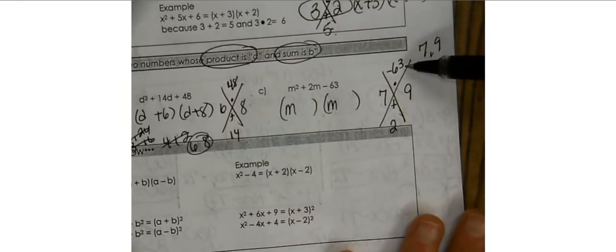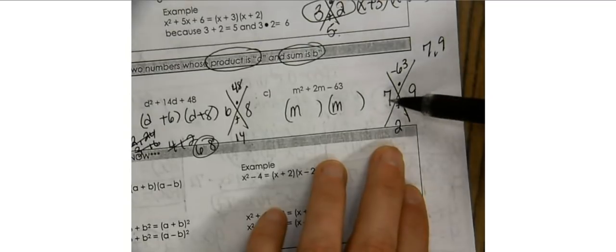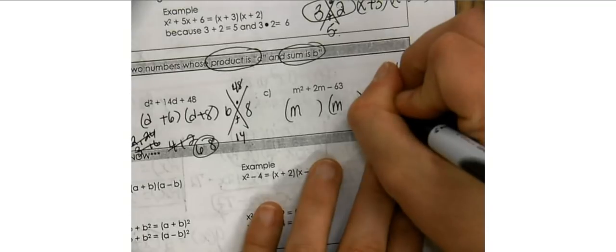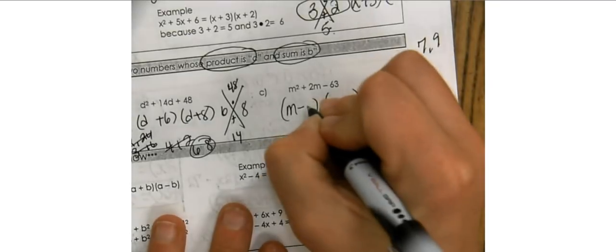Now somehow I need to get a negative 63 and yet end up with a positive 2. So that tells me that my larger of the two numbers needs to be positive. That would mean that 7 would be negative, and I'm just going to check. Negative 7 times 9 is indeed negative 63, and negative 7 plus 9 is equal to 2. So my answer is m minus 7 and m plus 9. So that is just plain factorization.